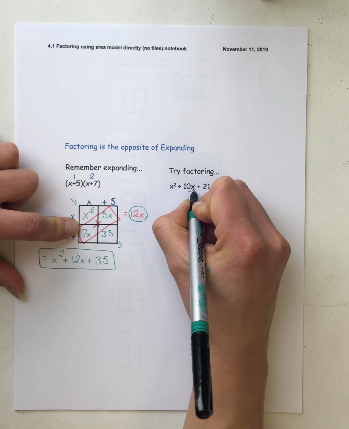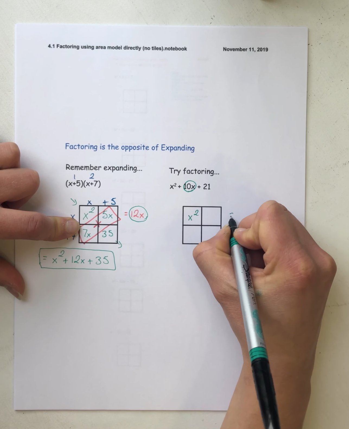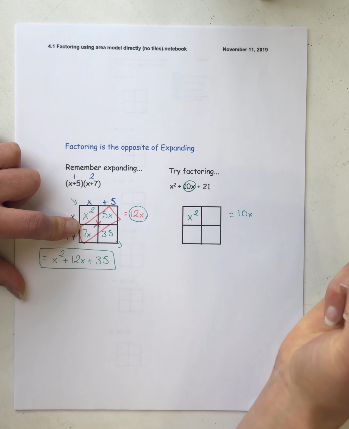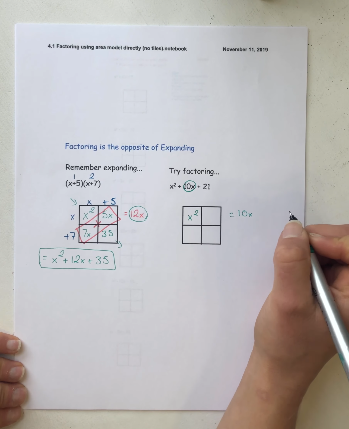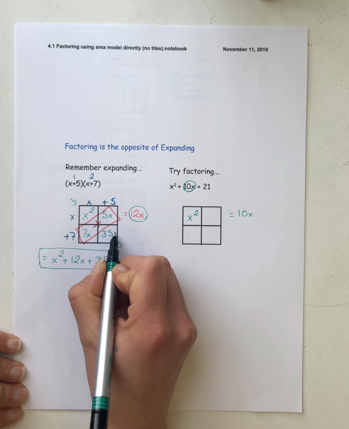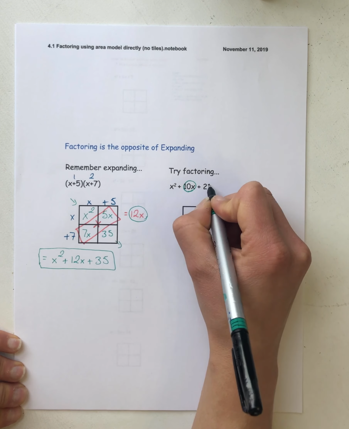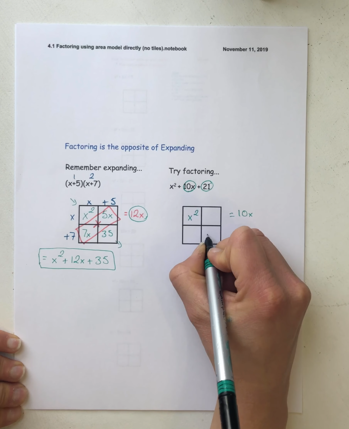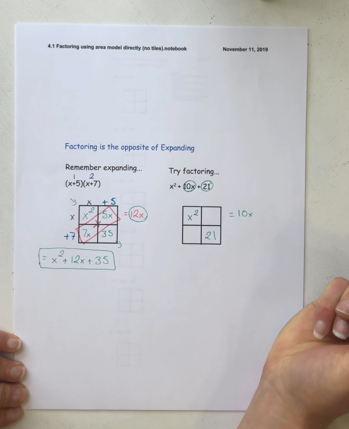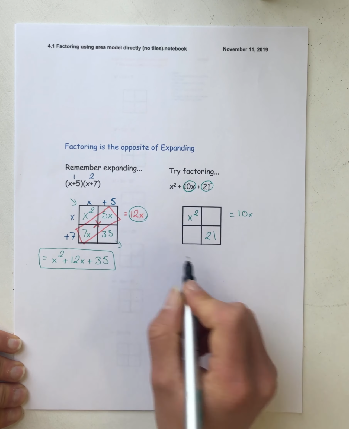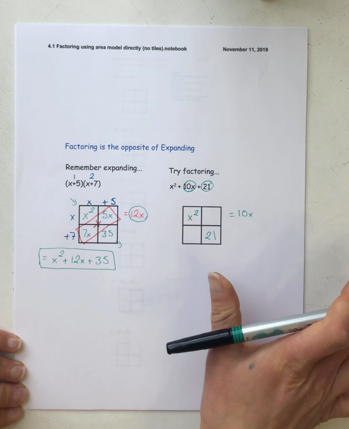So we're going to put our 10x off to the side. And then our 21 goes in this bottom right corner here. Right? So this is all the information that we know.